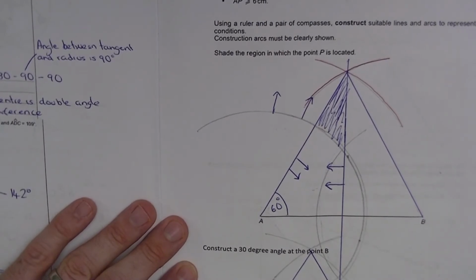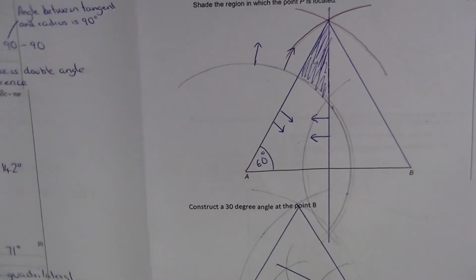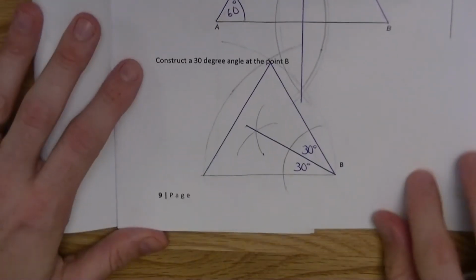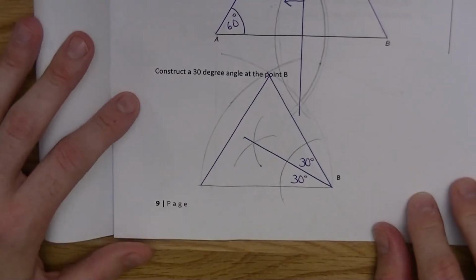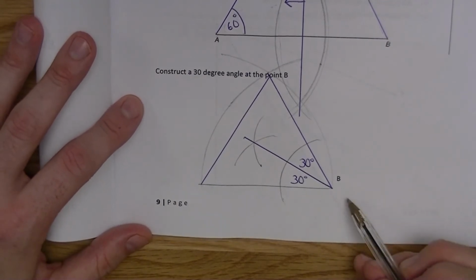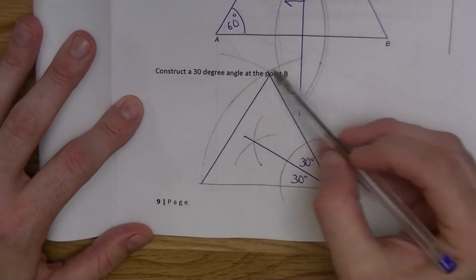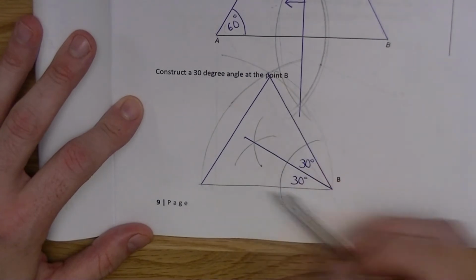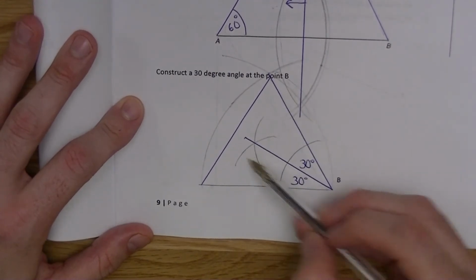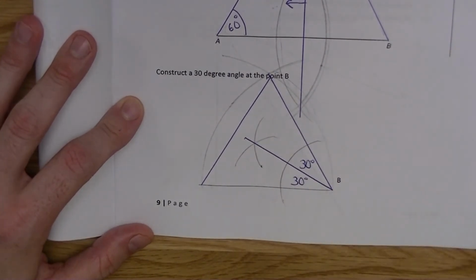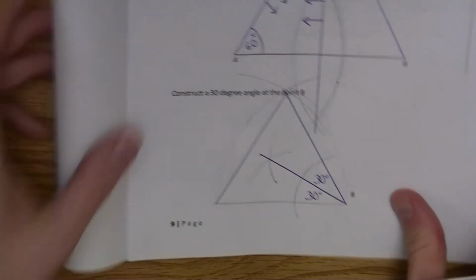Okay, the question that I've added at the bottom of the page, just to make sure you're happy with it, is to construct a 30-degree angle. I've started by constructing a 60-degree angle with a full arc up there, made my equilateral triangle, and then cut those in half, like I did in my instructional video at the start.